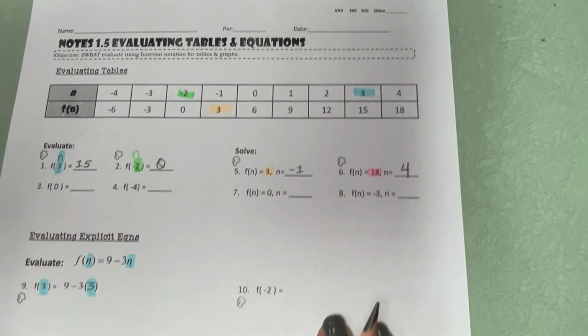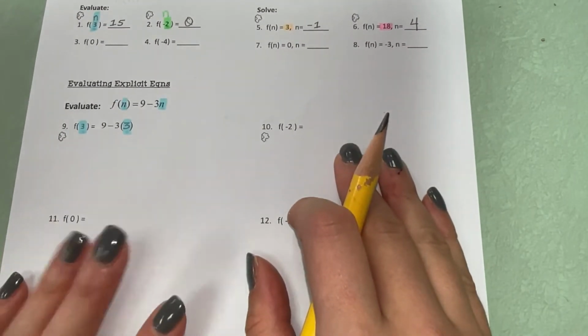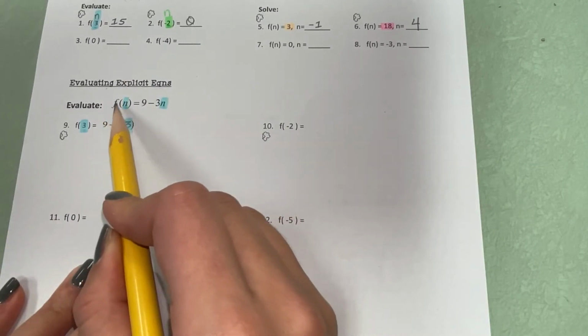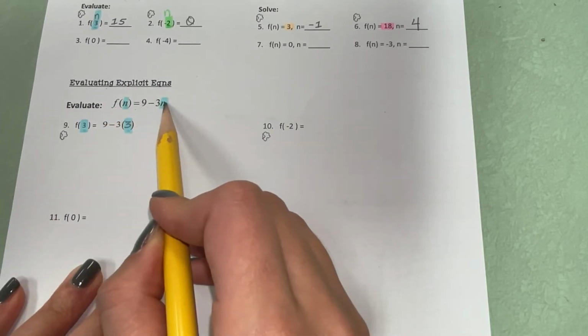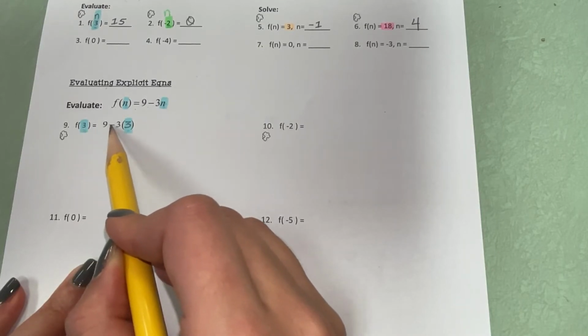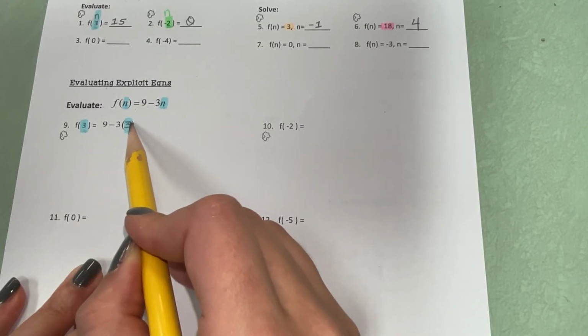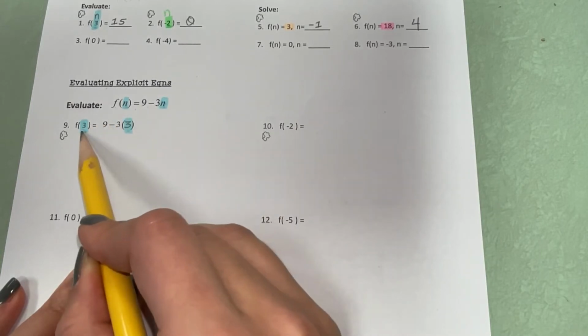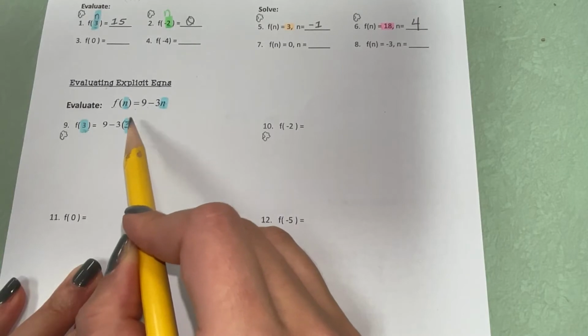All right, next set of examples, we're gonna look at 9 and 10. So we're gonna evaluate explicit equations. So we're evaluating f of n equals 9 minus 3n. So I see I have f of 3 equals 9 minus 3 times 3. So I'm replacing the n's here with the number 3. If I replace an n here, I gotta replace it in my equation too.